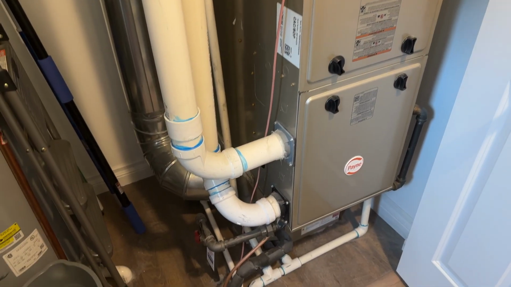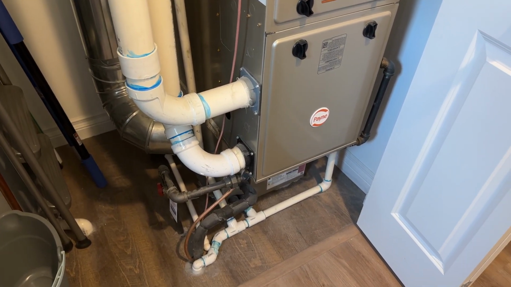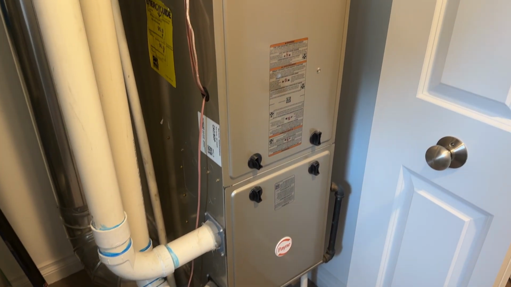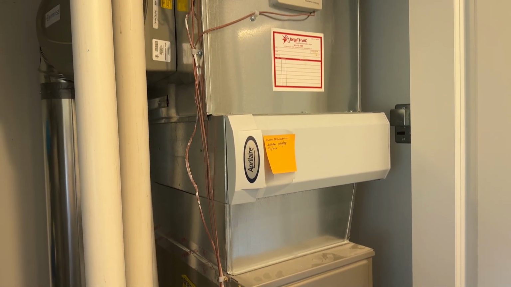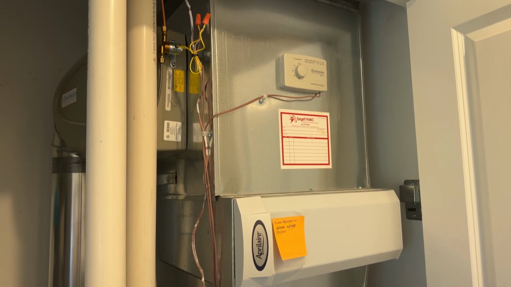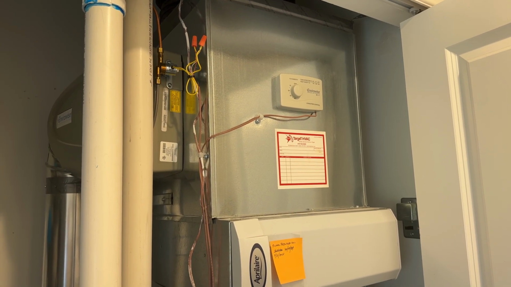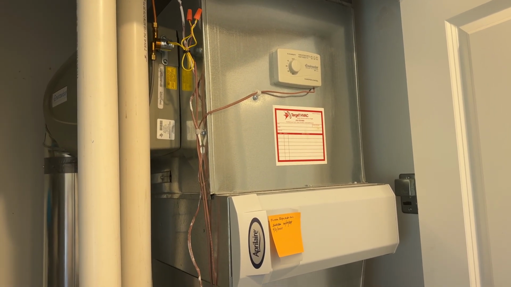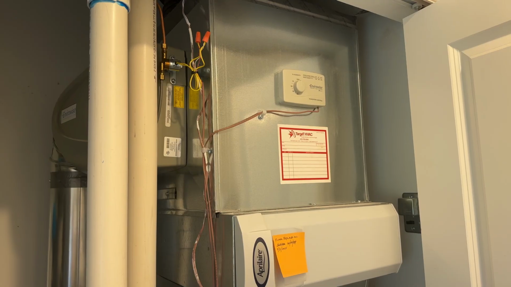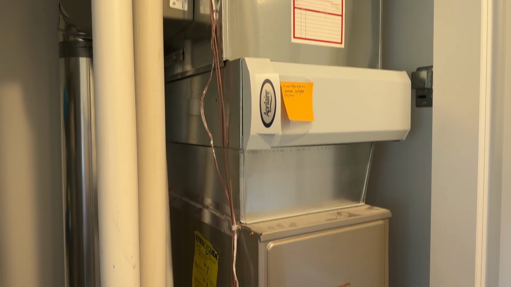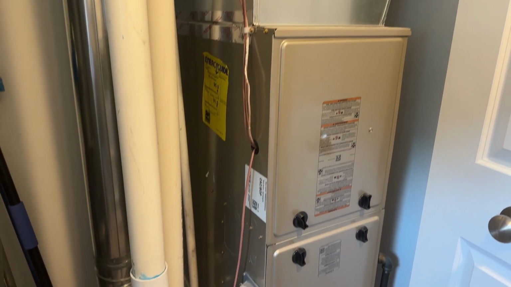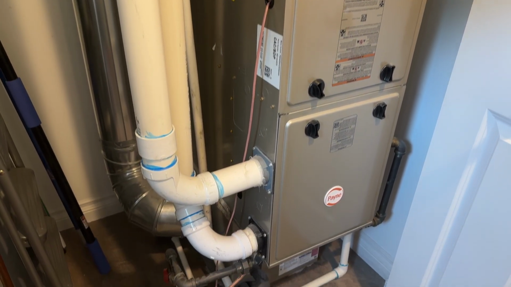Okay, so here we're looking at the furnace in my house. In my house, it's located in a closet in my utility room. It could also be located in your basement. It could be located in your garage. There's even some cases where they've got it mounted sideways up in the attic of your house. So all I can show you right now is mine, which is kind of a typical arrangement.